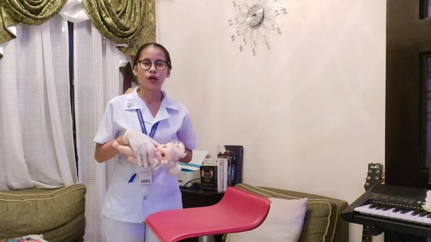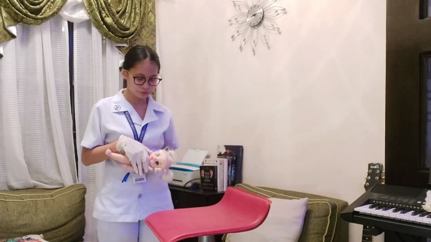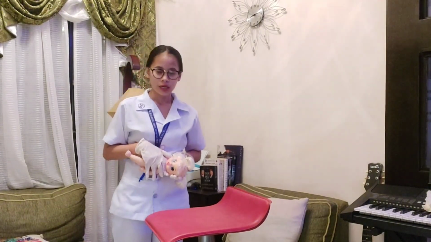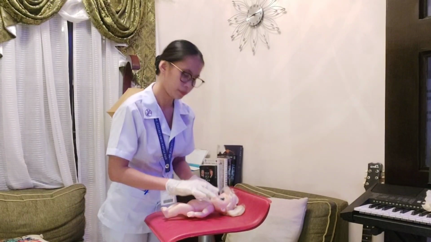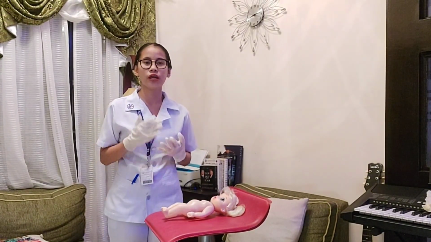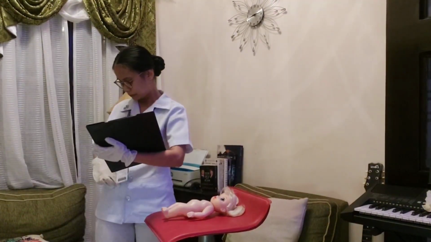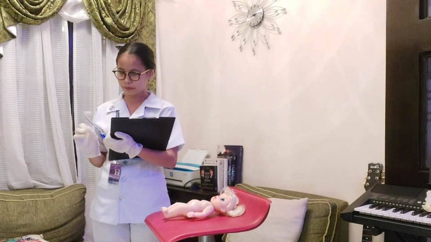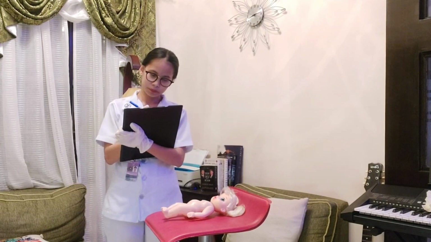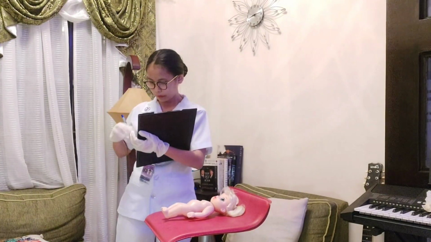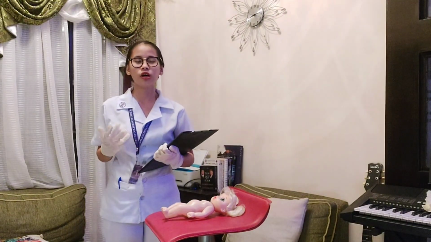So, while holding the baby for about 30 to 60 seconds. Assuming that the 30 to 60 seconds are done, now we put the baby down again. And then lastly, document the time, procedure, assessment, and responses to treatment and medication given. And that's all for the newborn resuscitation, and now we are going to proceed to the pediatric resuscitation.